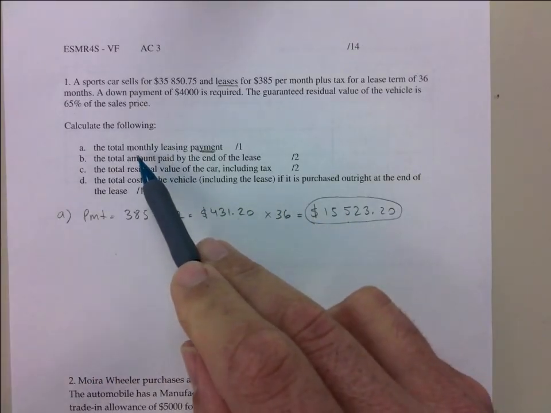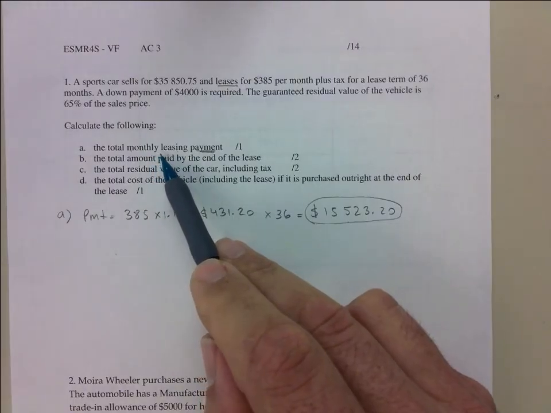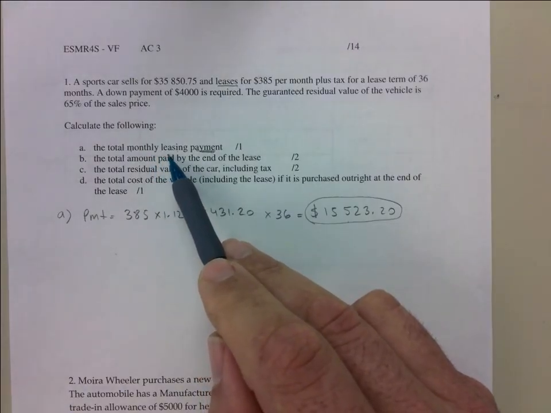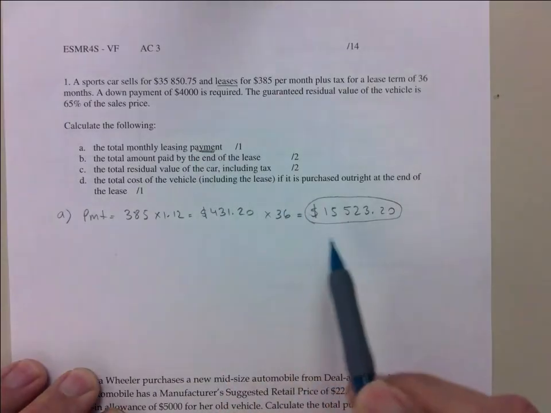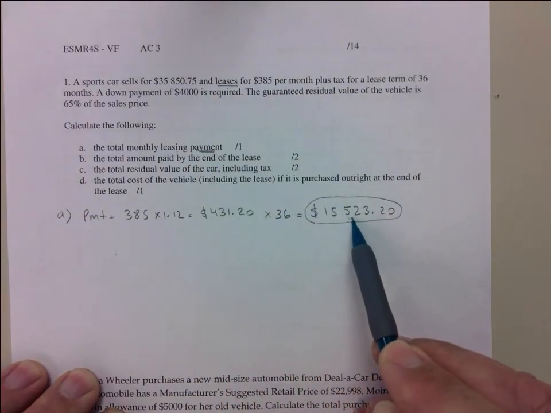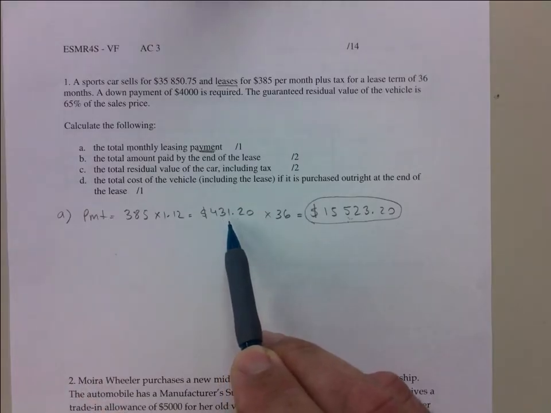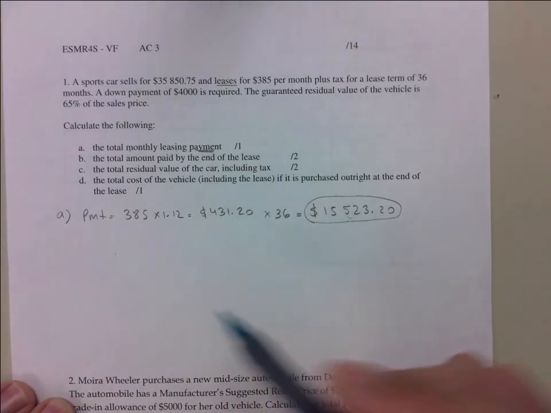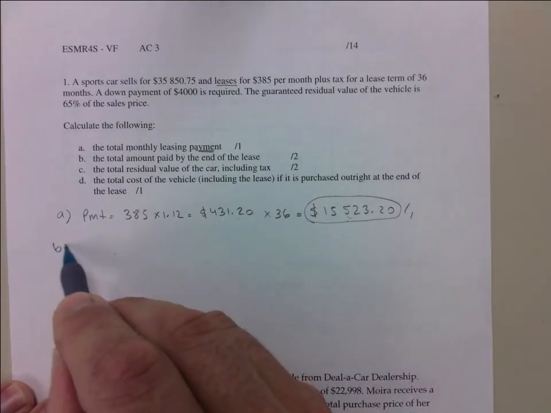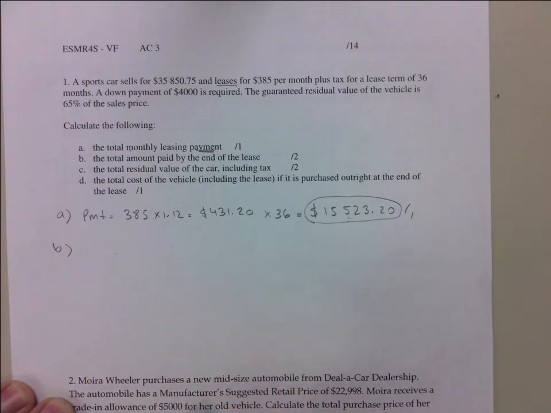Usually it will say calculate the total amount paid in payments, or the total payments amount over the 36 months or something like that. So you will know if it's this or if it's asking how much is just one payment including taxes, okay? So one mark regardless.